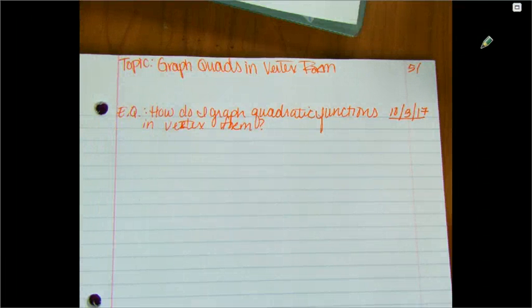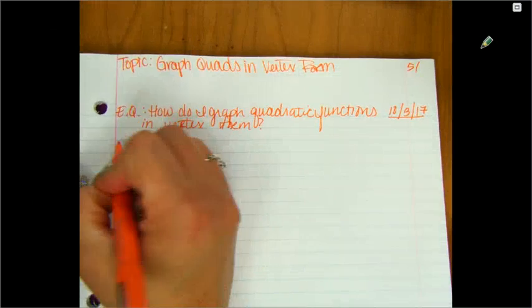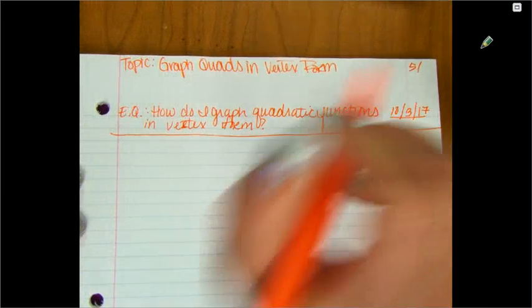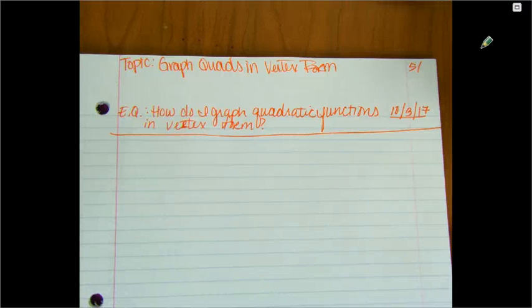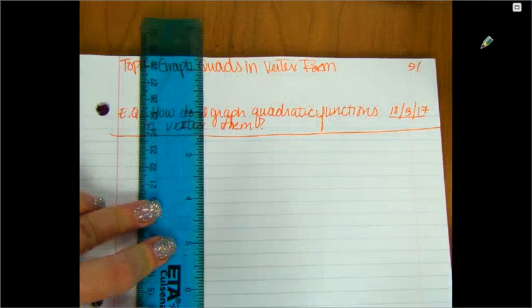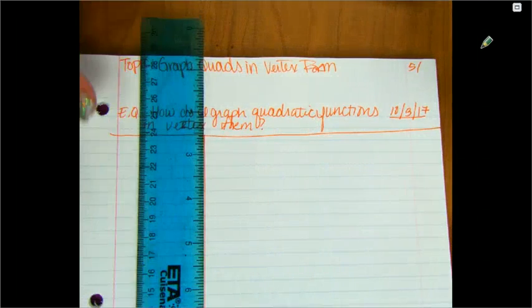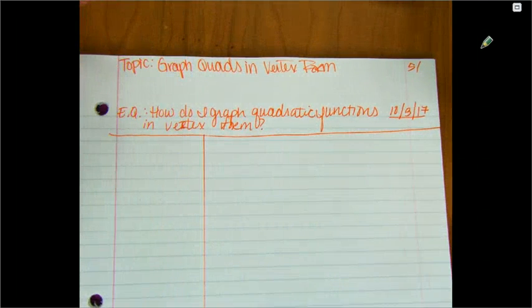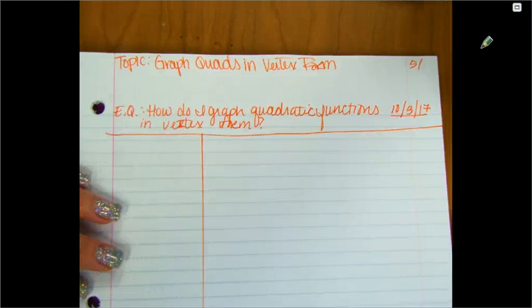Vertex form? Yeah. Have we seen vertex form before? Yes. How do we get to vertex form? That's the vertex. That's not what I was asking. How do I get to vertex form? How do I go from standard to vertex? We factor to get to intercept form, but how do I go from standard form to vertex form? You need to know it for your tests.